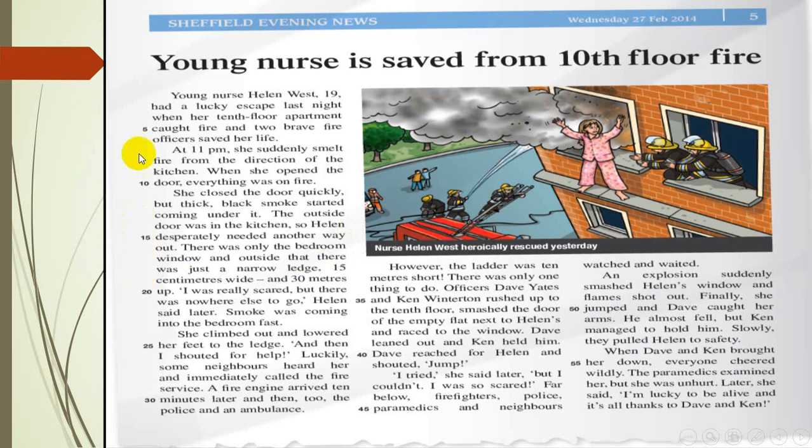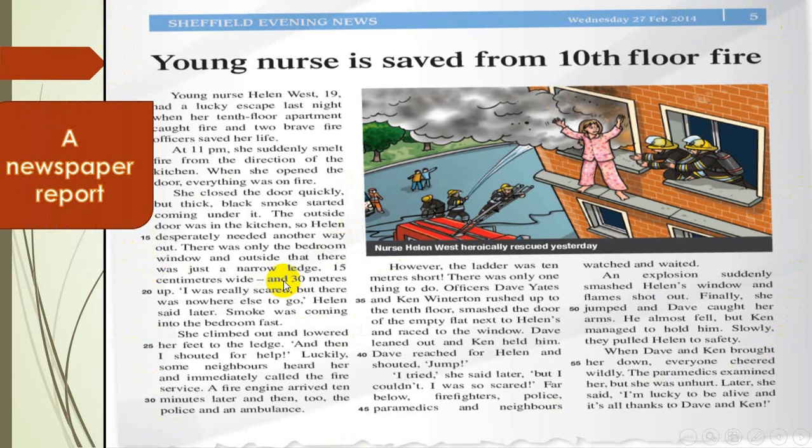This is the text that you have in your book. As you can see, this kind of text is taken from a newspaper. It's a newspaper report. The headline of this report is "Young nurse is saved from 10th floor fire." This report is taken from the newspaper Sheffield Evening News and it was published on Wednesday 27th of February 2014.